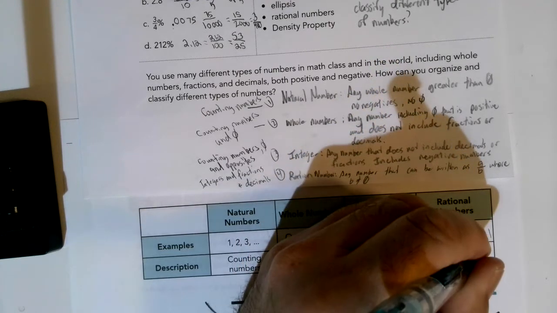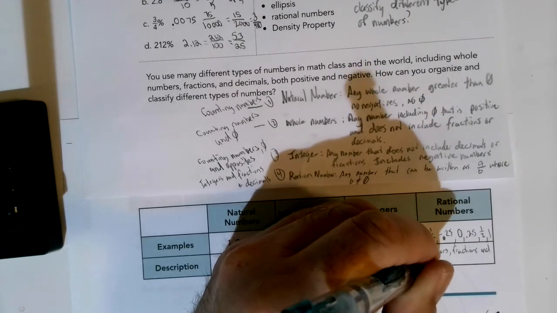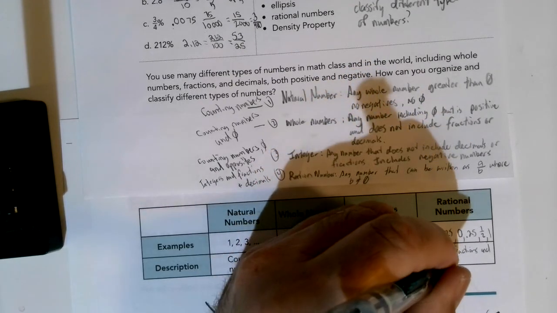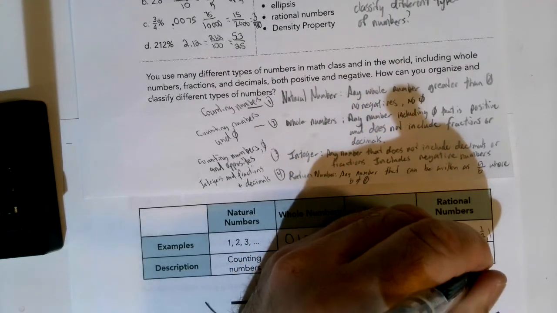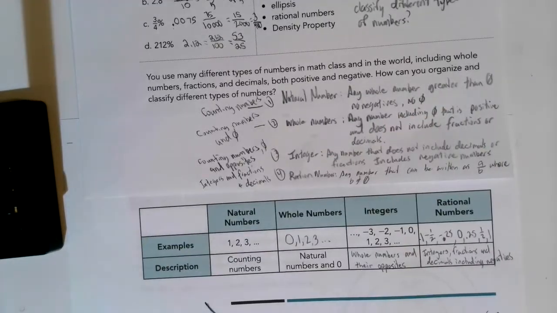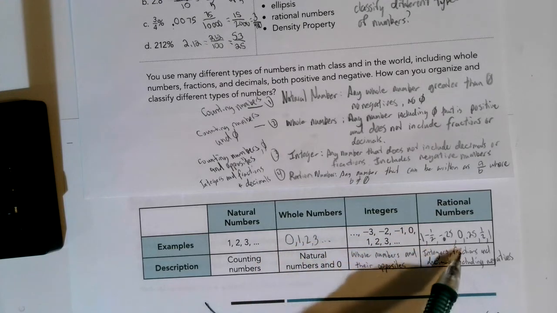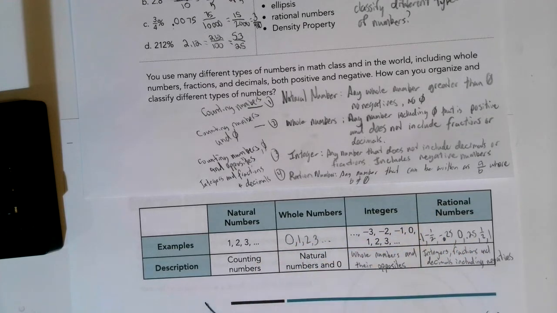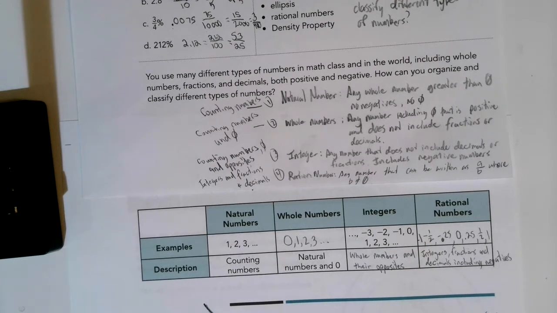So rational numbers are integers, fractions, and decimals, including negatives. Okay. So we can have integers, which are basically whole numbers with their opposites. We can have fractions and decimals, and we can also have negative numbers in rational numbers. So we have negative fractions, negative decimals.